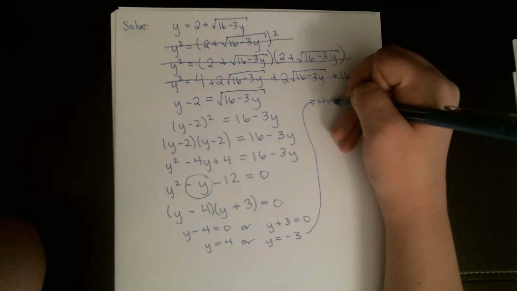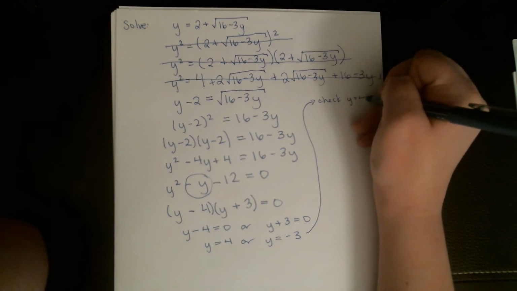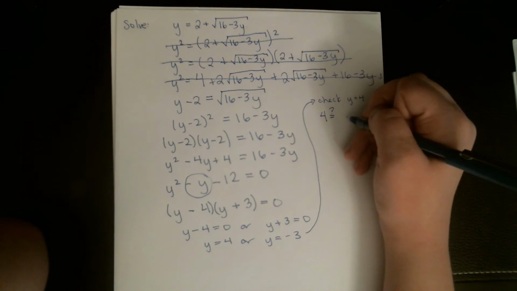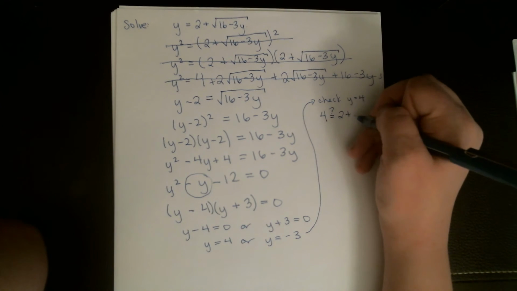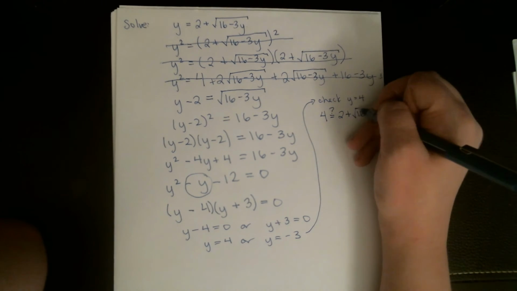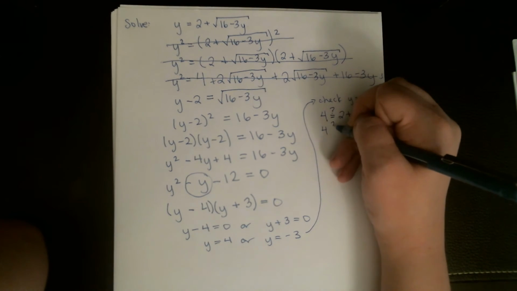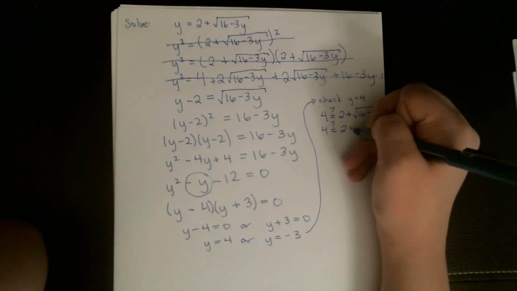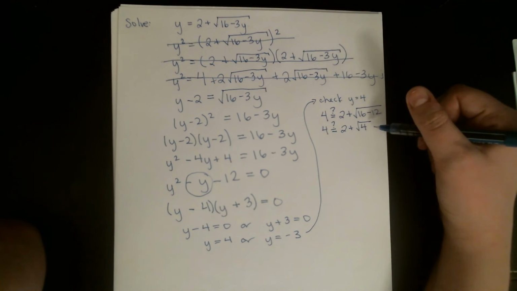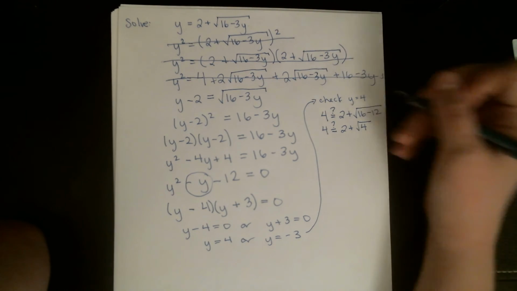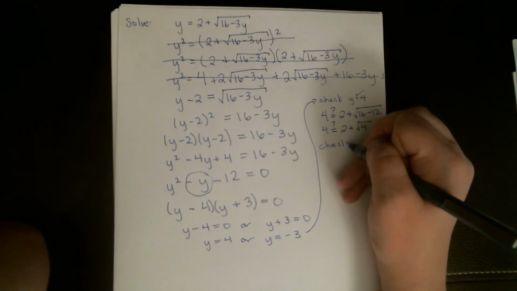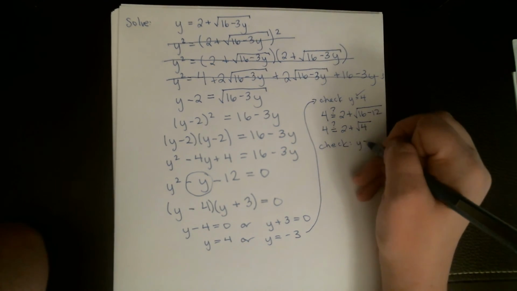So if I want to check y equals 4, I am going to try to decide if 4 is in fact equal to 2 plus the square root of 16 minus 3 times 4, which is 12. So is 4 in fact equal to 2 plus the square root of 4? This looks great to me. Square root of 4 is 2. 2 plus 2 is in fact 4. So I think y equals 4 looks good. We should also check y equals -3.